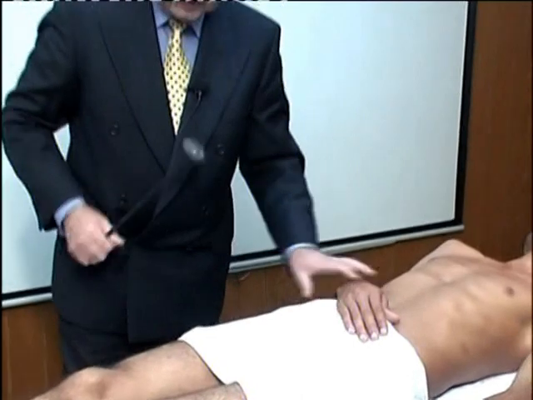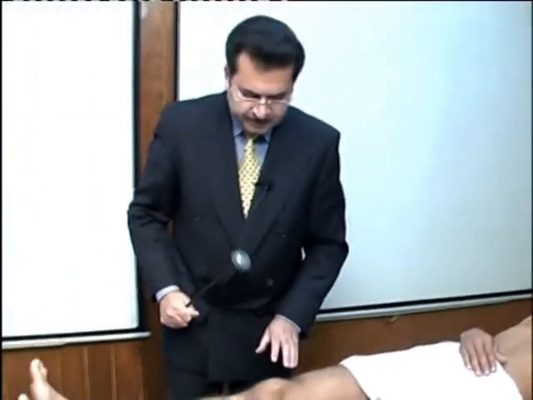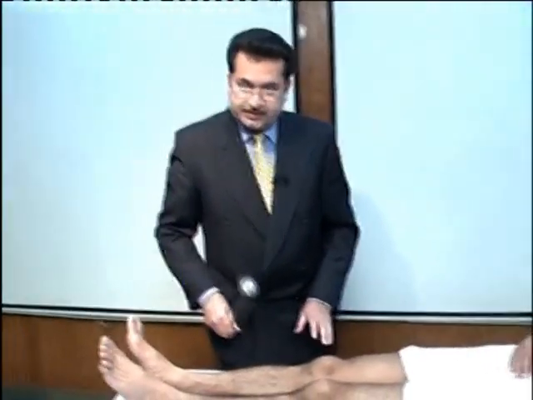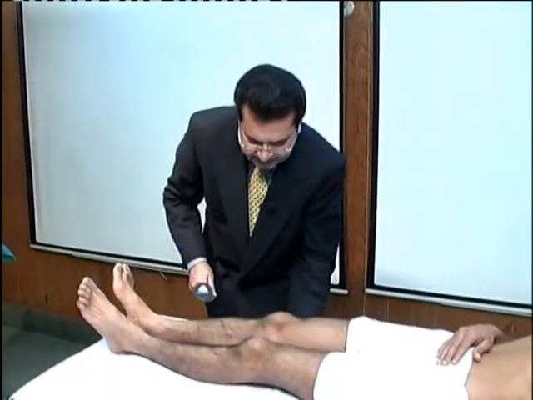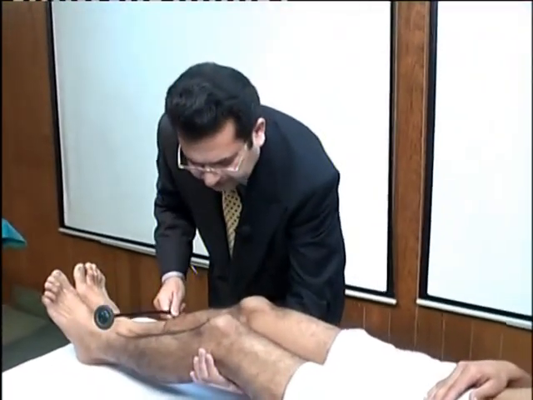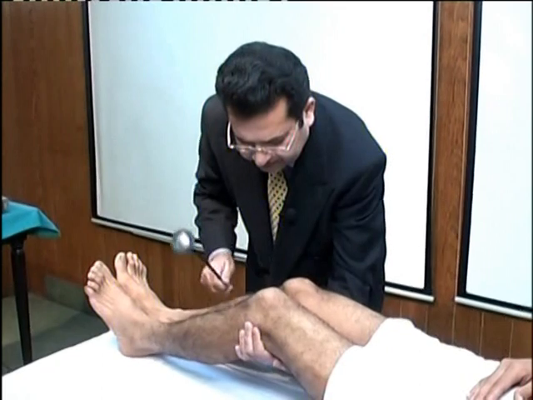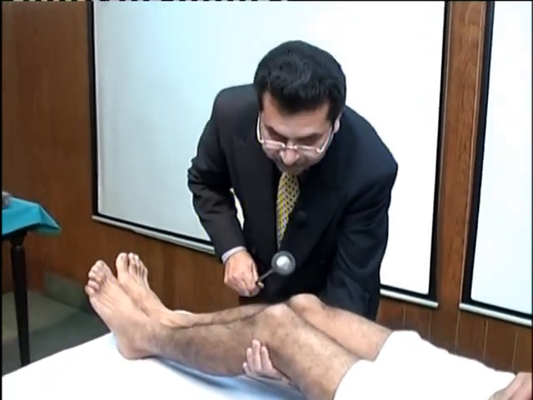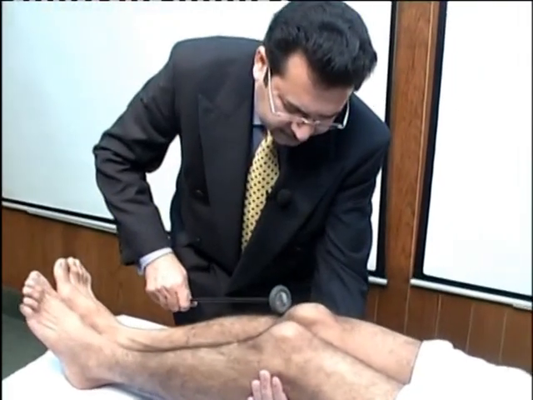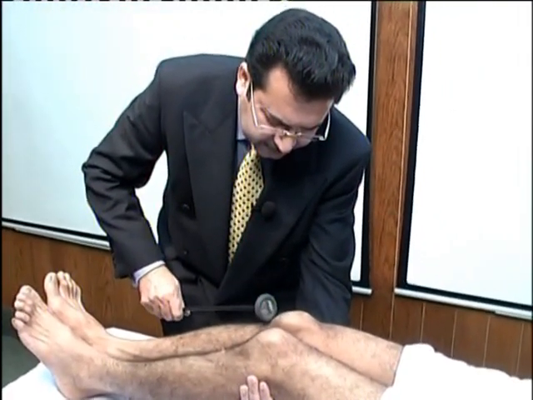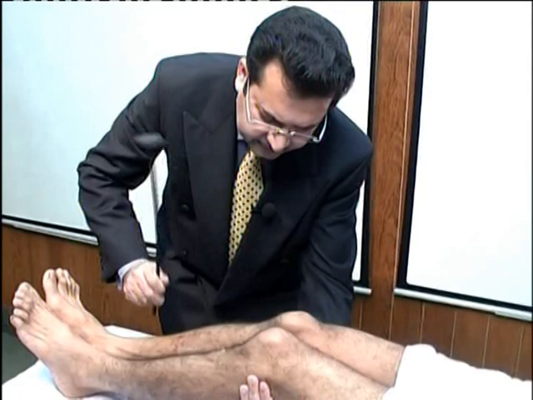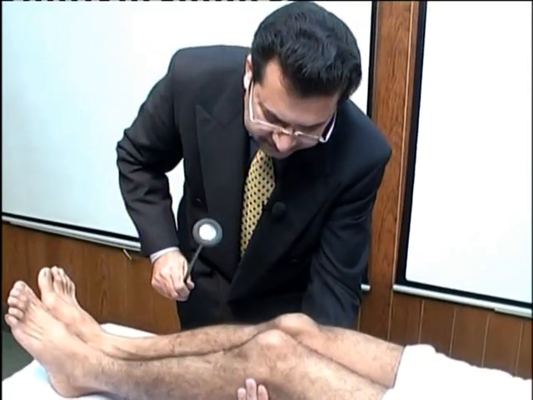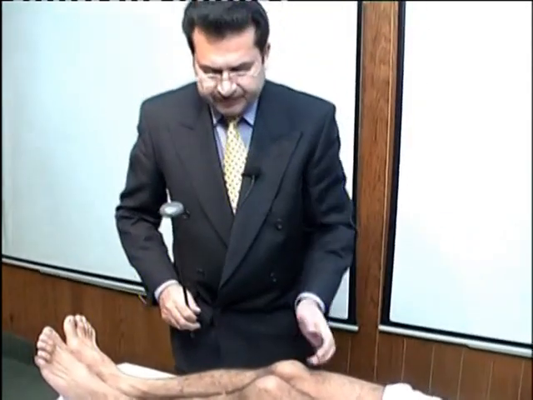When we go down to the knee jerks, there are 4 methods of eliciting the knee jerk. First is that you semi-flex the knees and ask the patient to put his weight on your left forearm, and then with this you strike on the tendon, having felt the tendon first. That is method number 1.